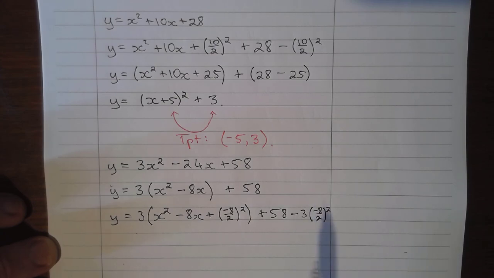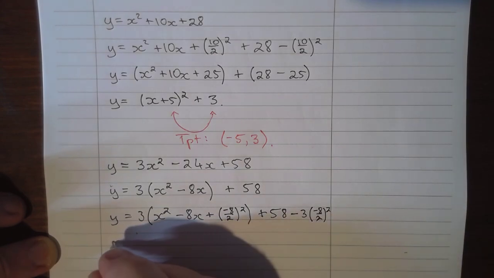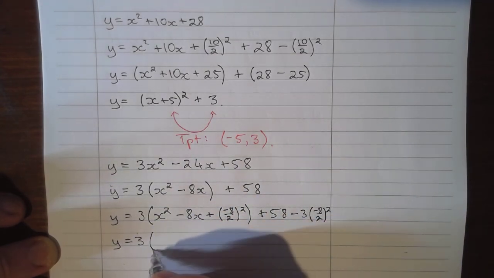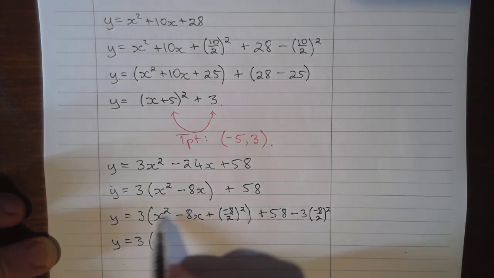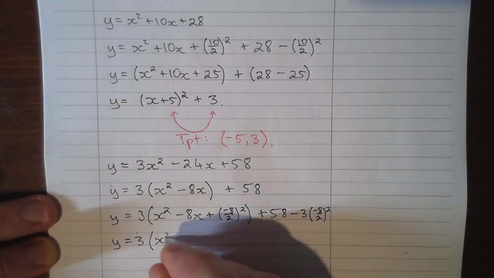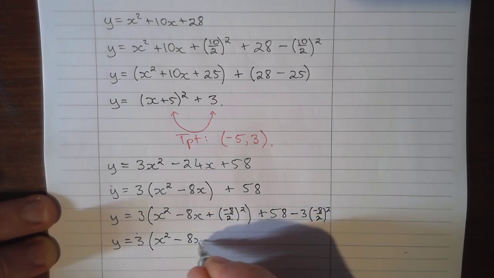So that's the little complication I was talking about. Since I haven't factored the 3 out of this, I need to be careful about multiplying by 3 when I subtract the value away again. But that's okay. So next stage, we've got y is equal to 3 outside of this. We're going to be able to factor this as a perfect square, but I won't do it in one step. I'll take you through it.